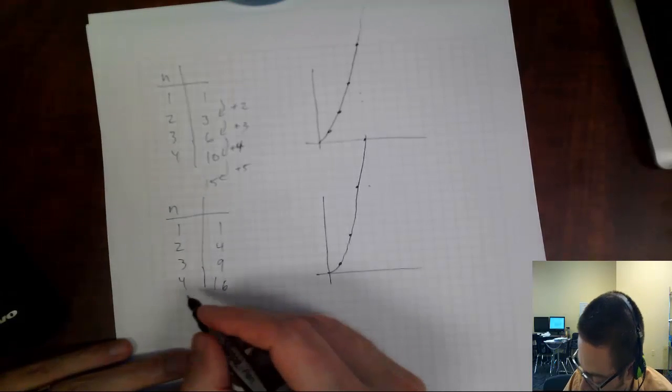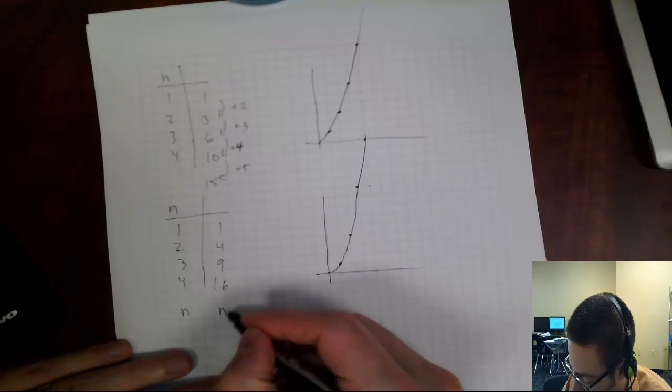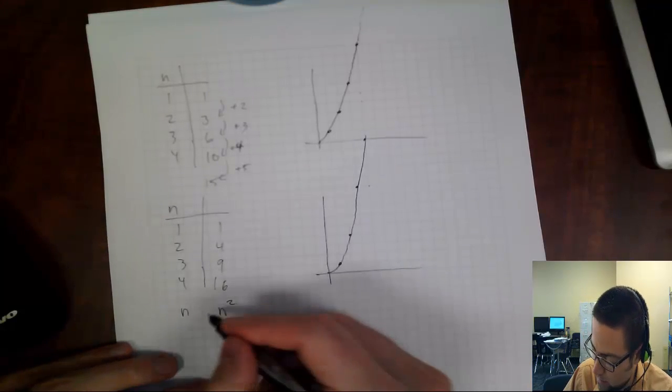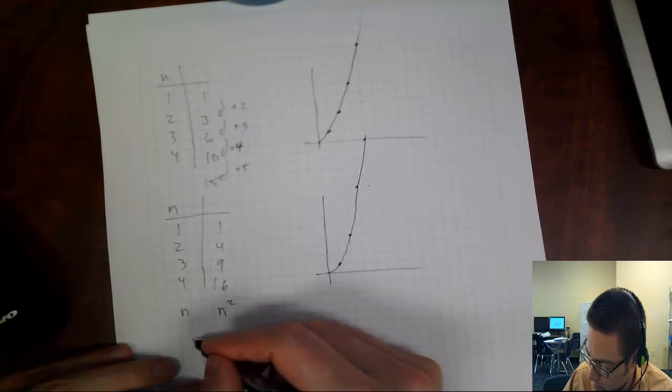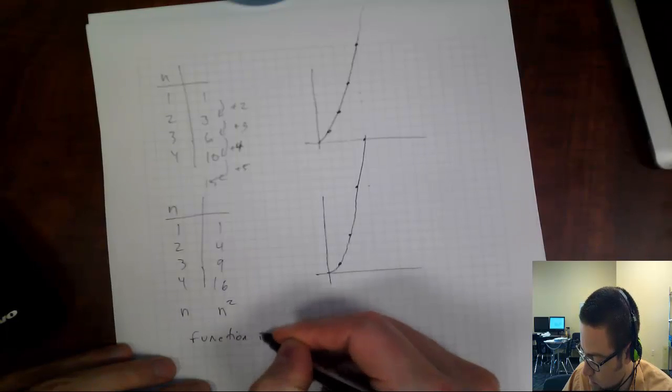And symbolically, if this is n, this would be that times itself, or n squared, right? So I already have my function here. My function is n squared.